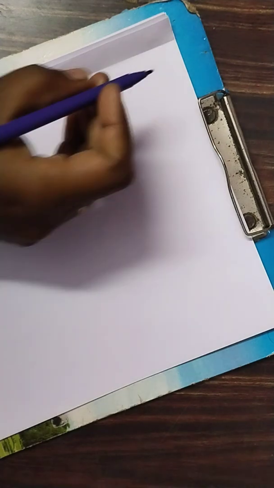Good morning, students. Today we are going to learn about tests for divisibility of numbers.